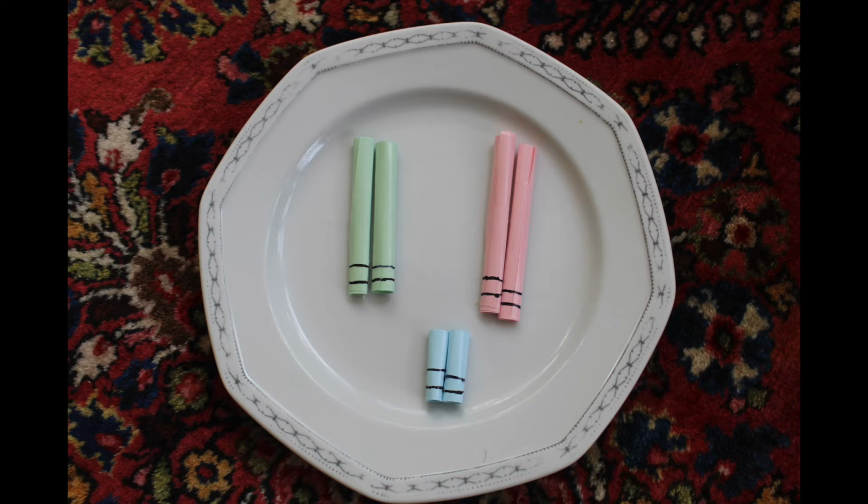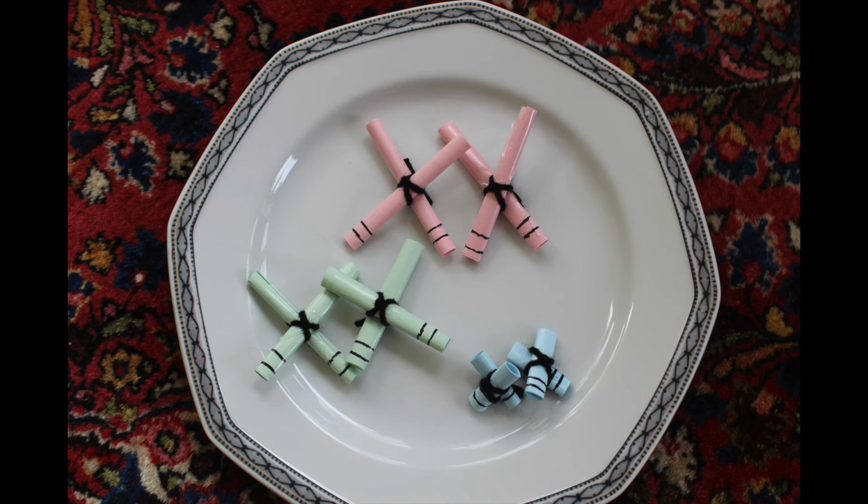And S phase is when DNA replicates, and so the chromosomes will duplicate, as we can see here on screen right now. So now I want to describe a little bit of what we're seeing on screen. For our chromosomes, I have rolled up paper, and to show the three different pairs, I've done three colors, and they're also three different sizes. So we have the big pink ones, the medium green ones, and the small blue ones.